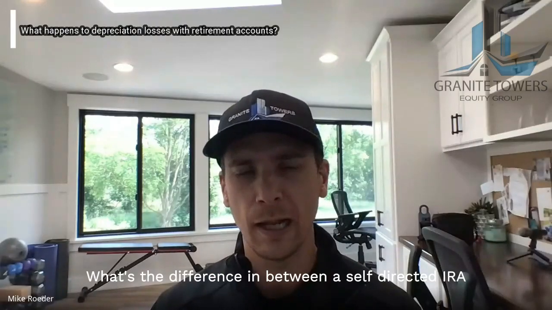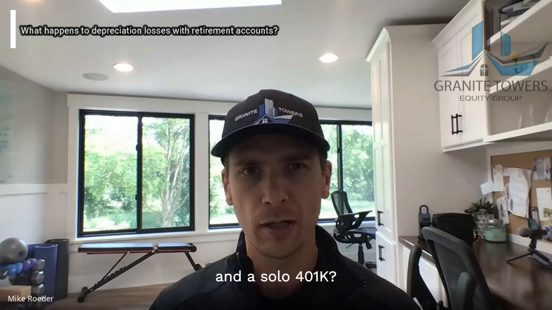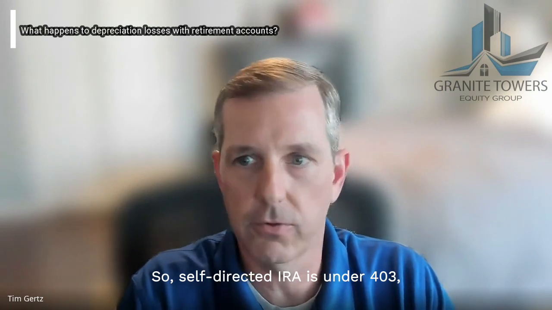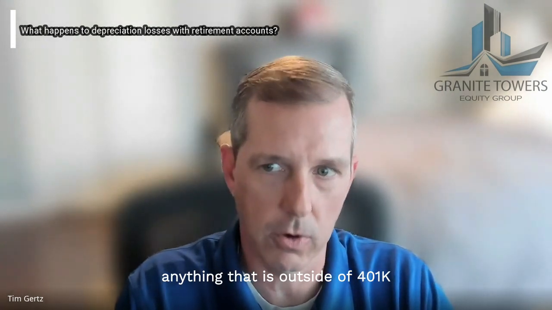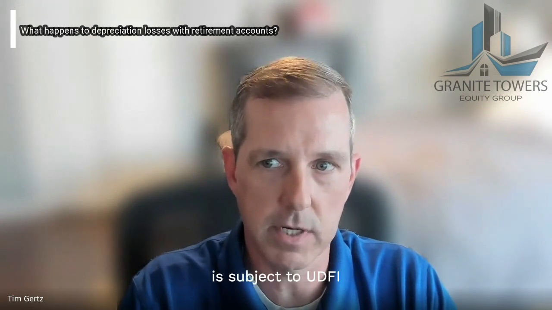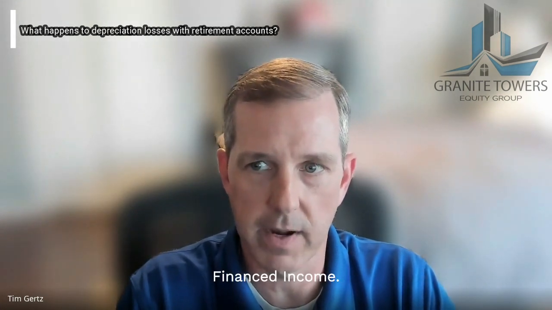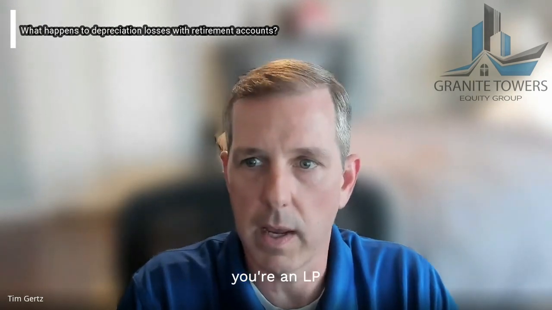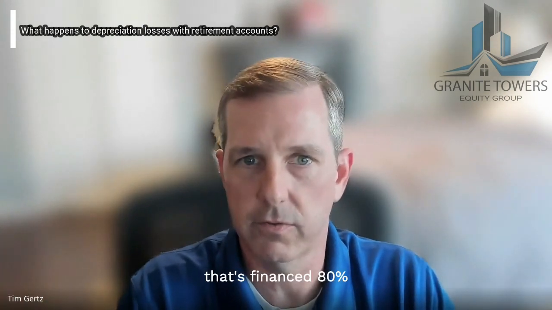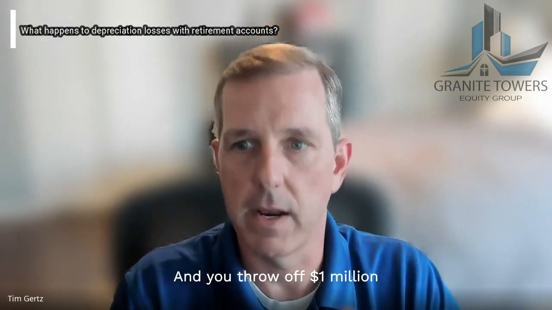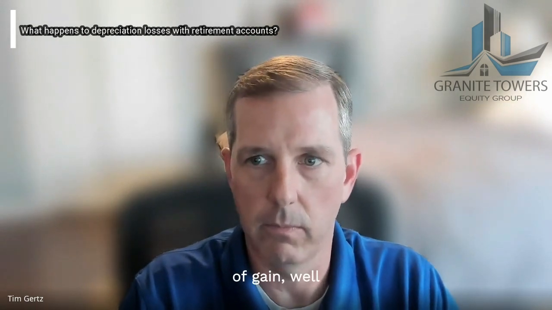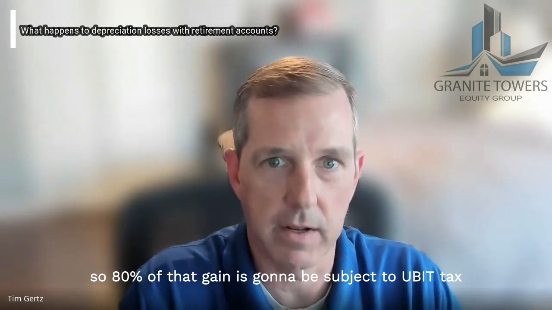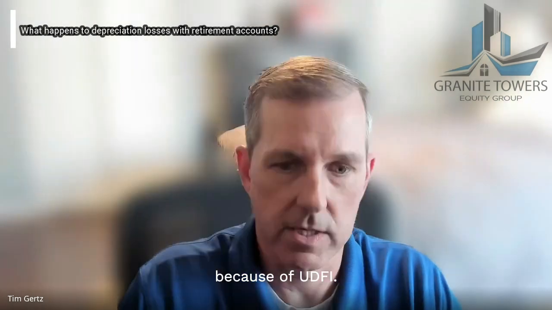What's the difference between a self-directed IRA and a solo 401k? Different tax codes. So a self-directed IRA is under 403. Anything that is outside of 401k is subject to UDFI, which is unrelated debt financed income. So ultimately, if you're an LP in one of your deals that's financed 80%, let's just say, and you throw off $1 million of gain, well, 80% of that gain came from debt. So 80% of that gain is going to be subject to UBIT tax because of UDFI.